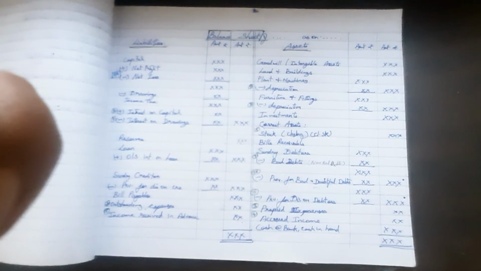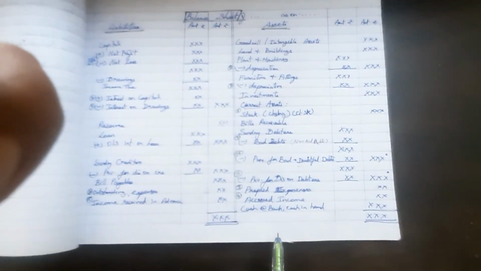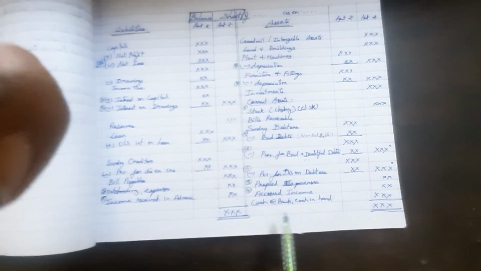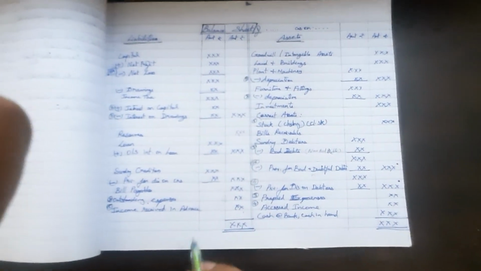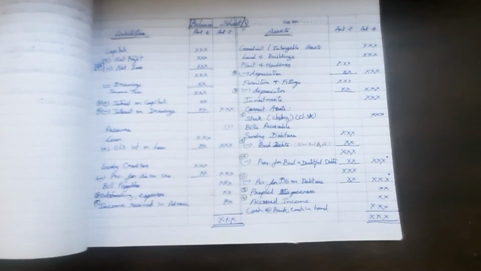So this is a very important sum for the 11th standard. With this we have completed the adjustments of the final accounts. There might be adjustment entries also for the final accounts. All these adjustment entries are there. That part I will teach you in the next class. Okay, thank you.